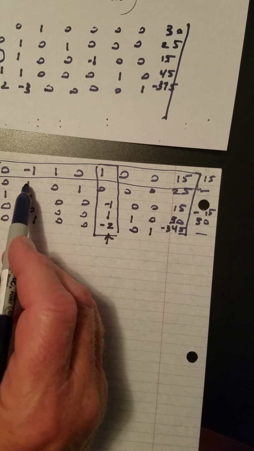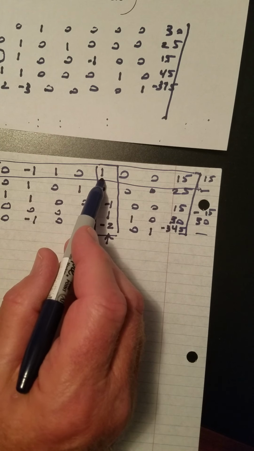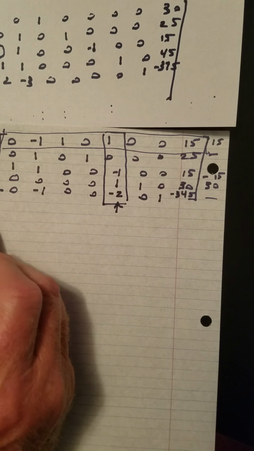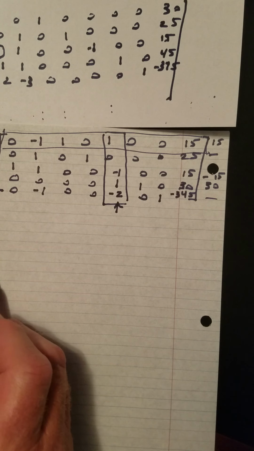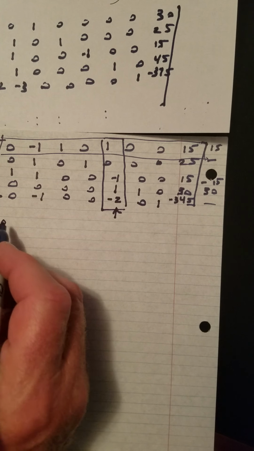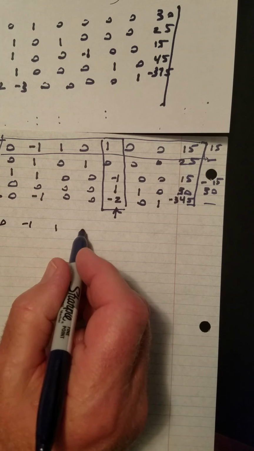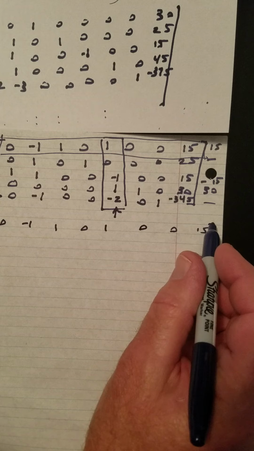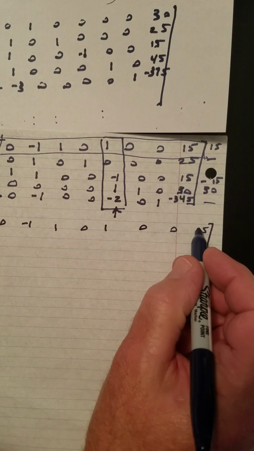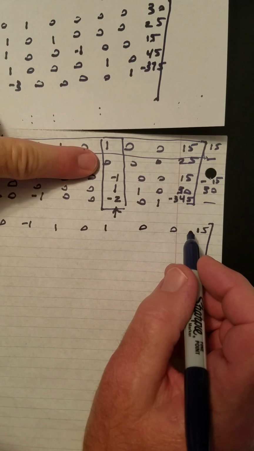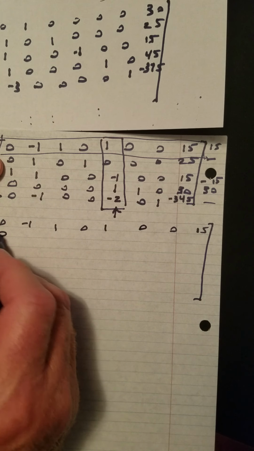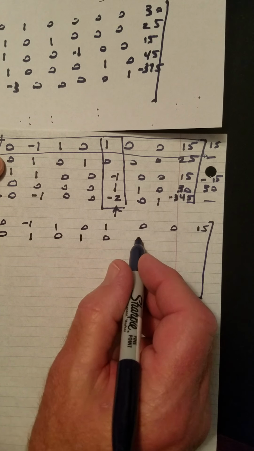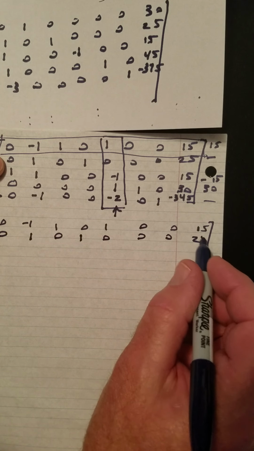So now when you look at this, there's my pivot. I've already got a 1. That makes things nice. So I want to get zeros. So the top's going to stay the same. Row 2's already got a 0, so it's going to stay the same. 0, 1, 0, 1, 0, 0, 0, 25.